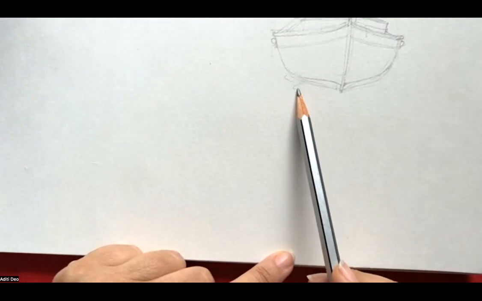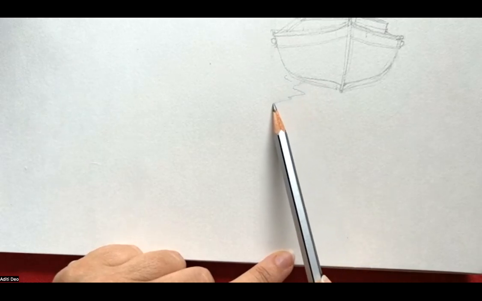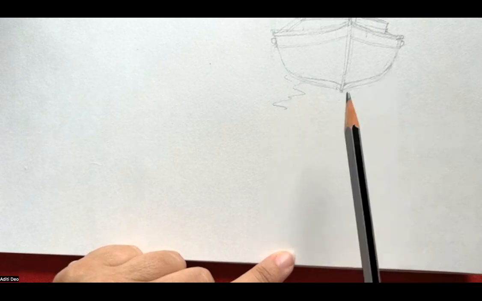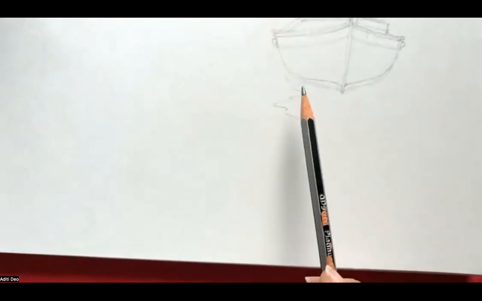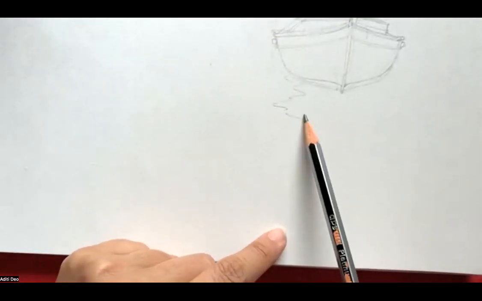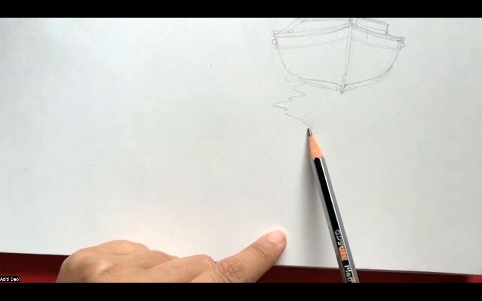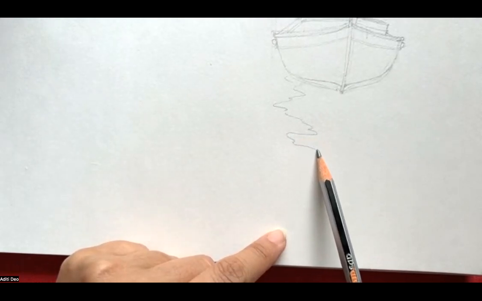It's very important to get the right colors and shapes here for the water. So I'm making a slightly flattened edge, but an expanded shape that is going to look a little bit like a distortion of the shape of the boat.